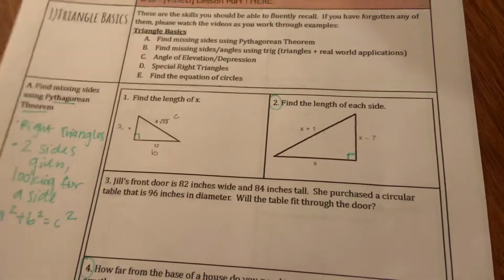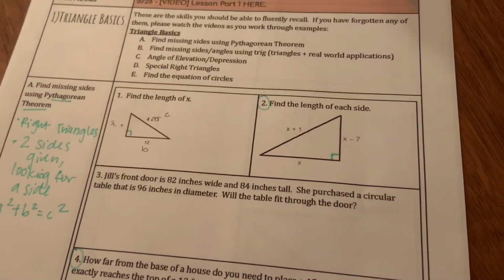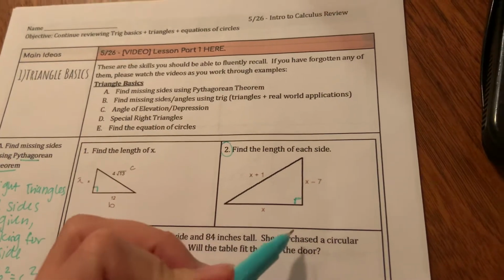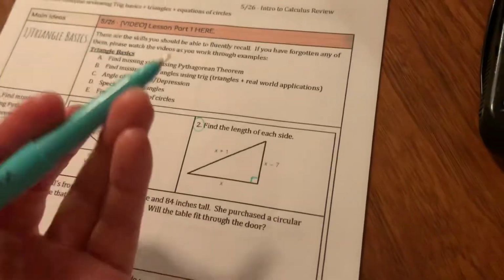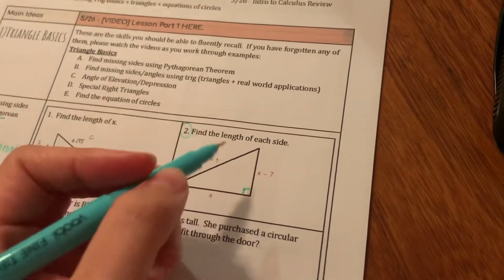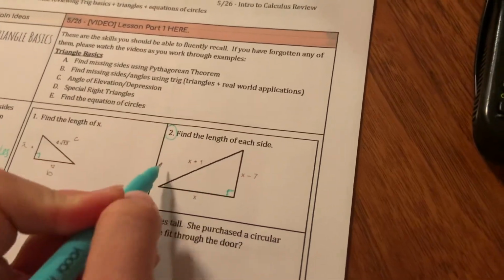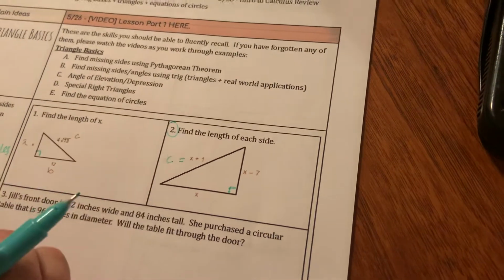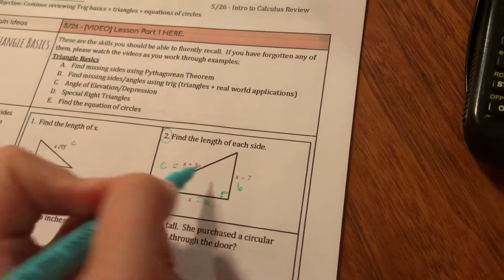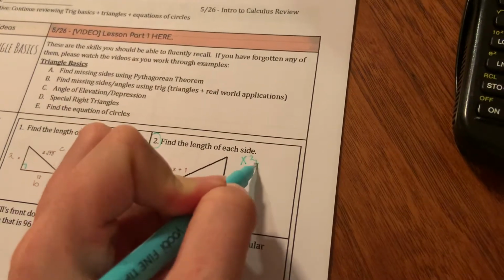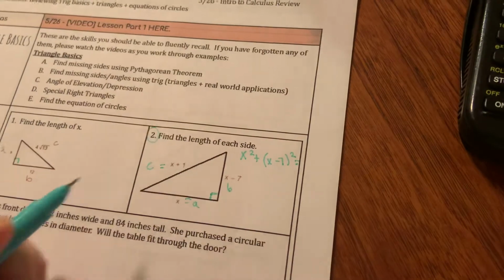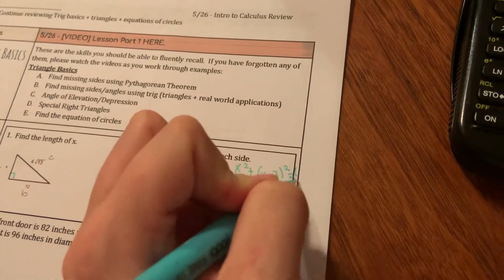Okay, so number two, find the length of each side. All right, well, let's see. So we've got three sides that we're given information on. So that's the key to know, okay, Pythagorean theorem. So it's going to be a squared plus b squared equals c squared. Well, the only one that matters is the hypotenuse has to be c, right? So we'll just call this a and we'll call this b. So that's going to be x squared plus (x minus 7) squared equals (x plus 1) squared.